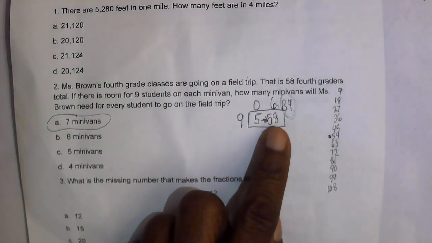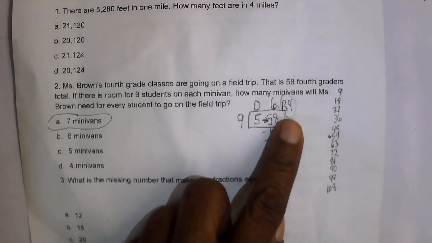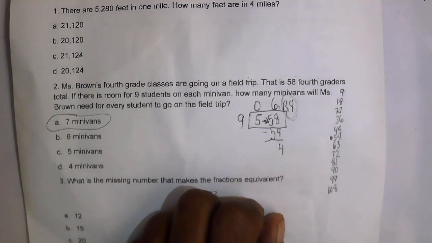A lot, when we did a problem similar, a lot thought that the remainder, that's the number of students that's left over. Okay? But they still have to go. It just won't be a full van. Okay? So the answer is 7.